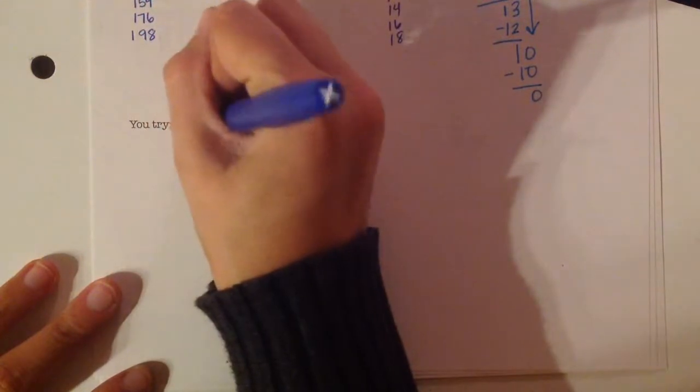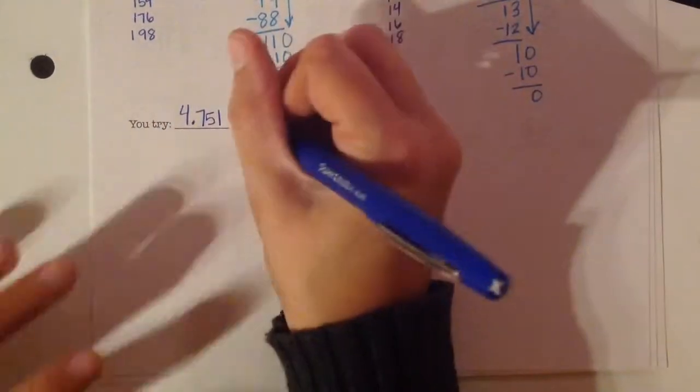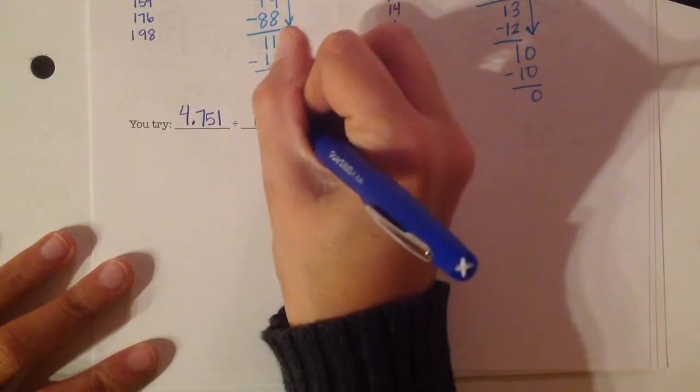We've got 4 and 751 thousandths divided by 9 hundredths.